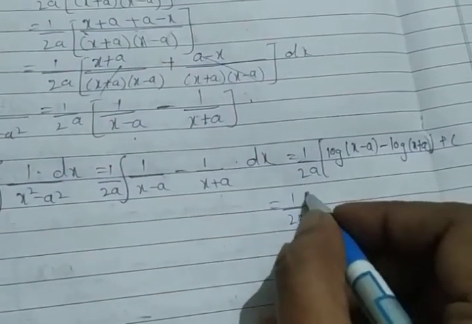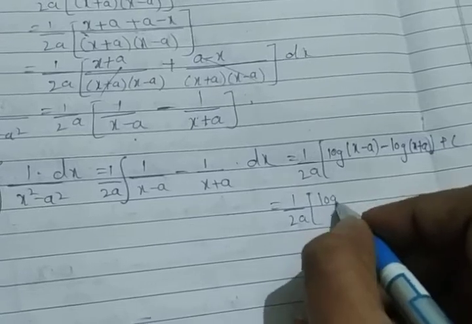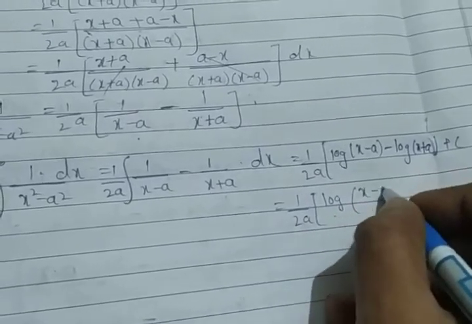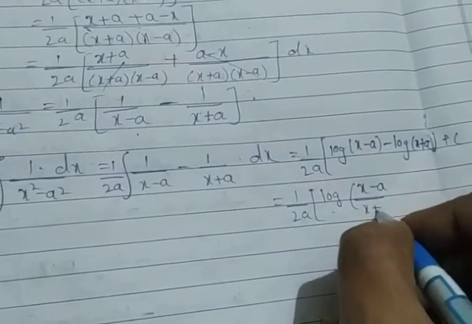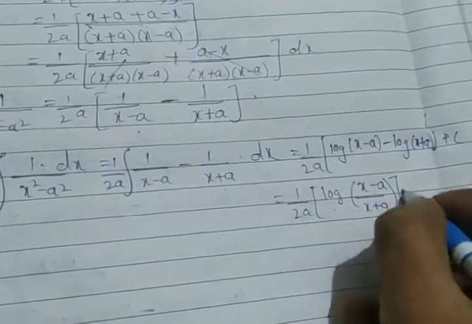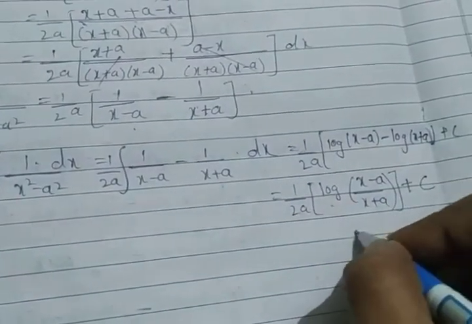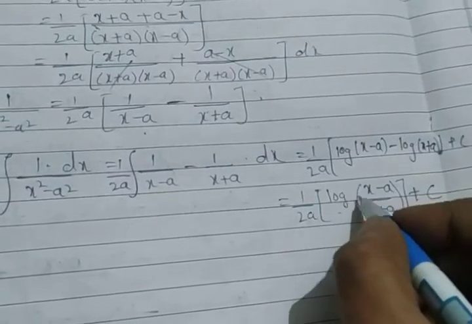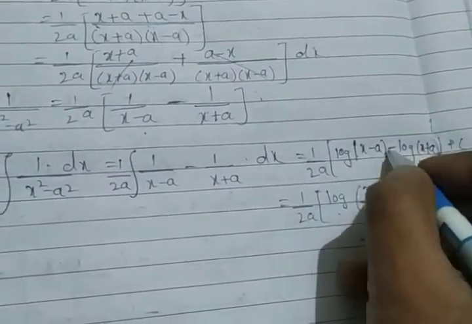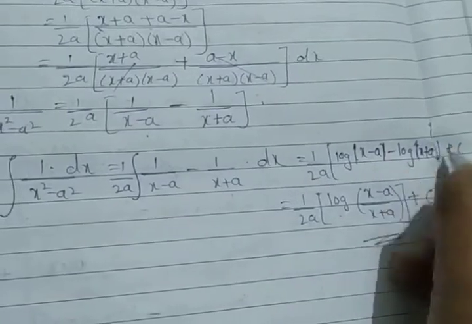1 by 2a log of (x minus a) divided by (x plus a) plus c. Log, whenever the log exists, take the modulus.